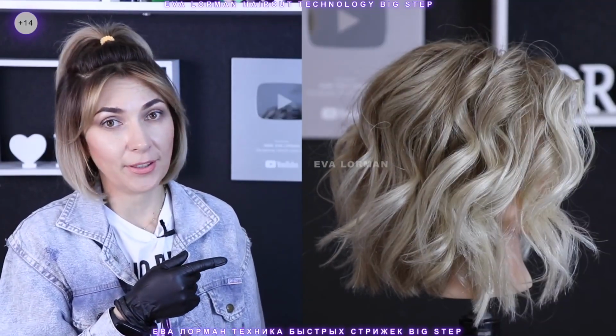Today I will be cutting this haircut. This haircut, in my technique, is called a long bob.